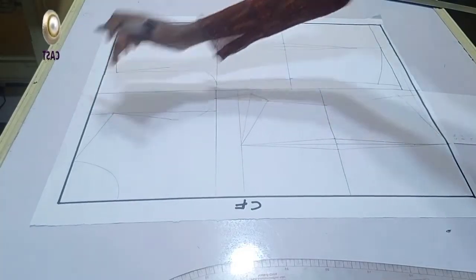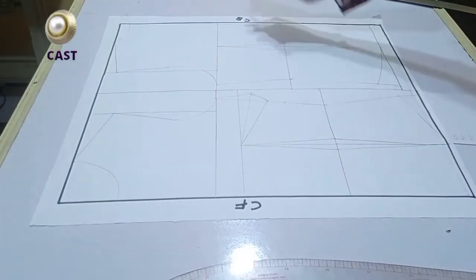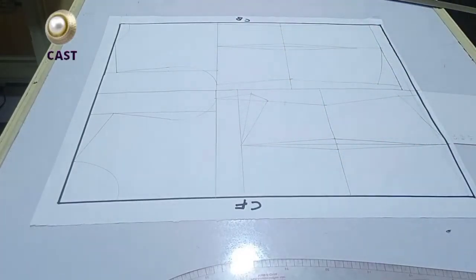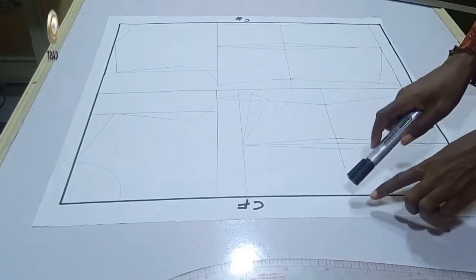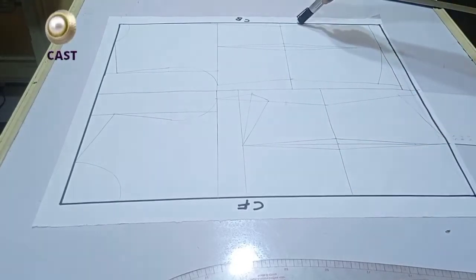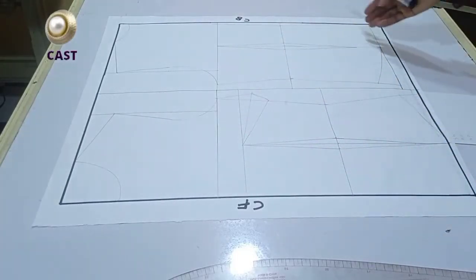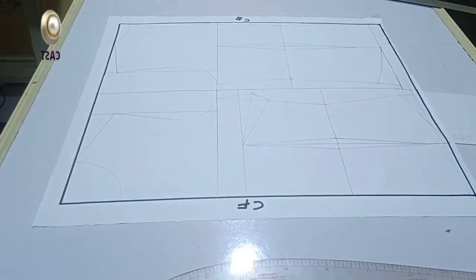So from here to here is my length, which is 23, and from here to here is the biggest circumference that I told you, which is 38. So I divided 38 by 2. 38 divided by 2 is going to give us 19. So that is from this place to this place. I just added 1 inch, making it 20, so that I have enough space to walk around on the pattern paper.